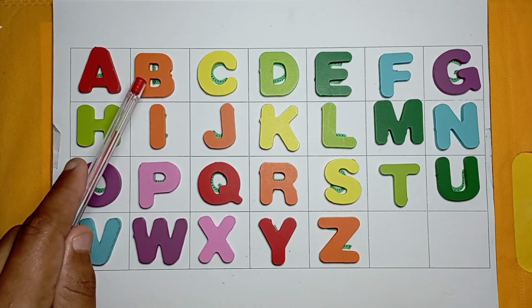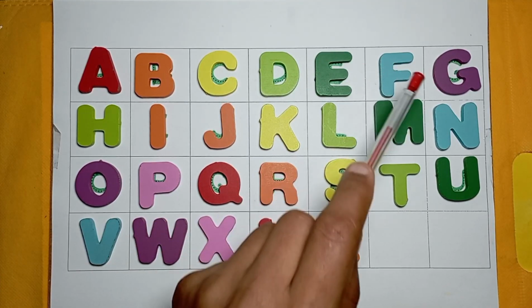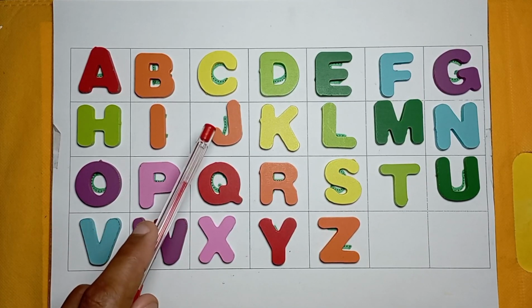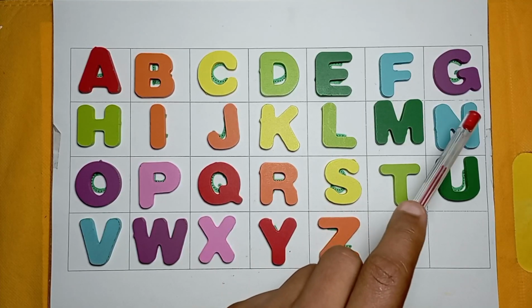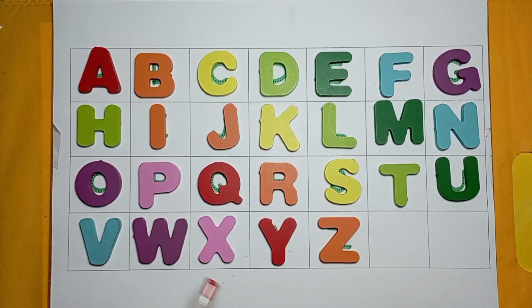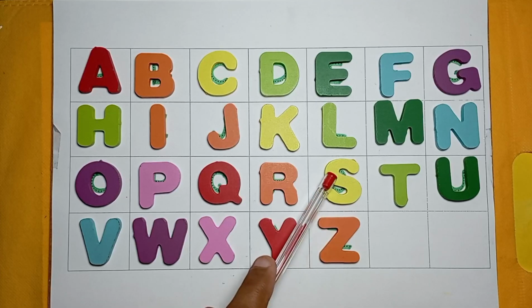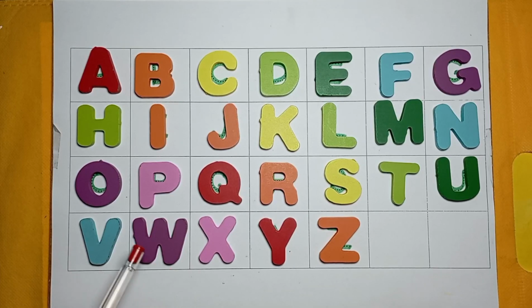A B C D E F G H I J K L M N O P Q R S T U V W X Y Z. Hooray! We have completed the alphabets.